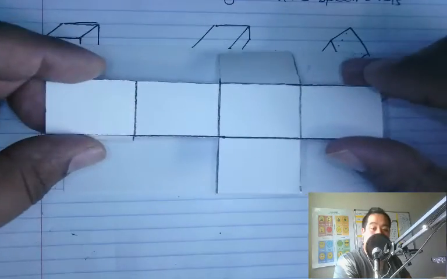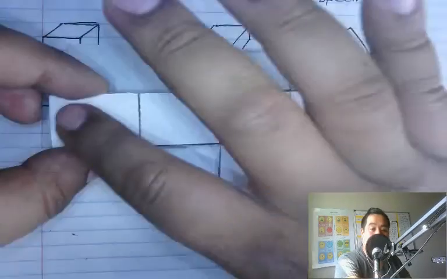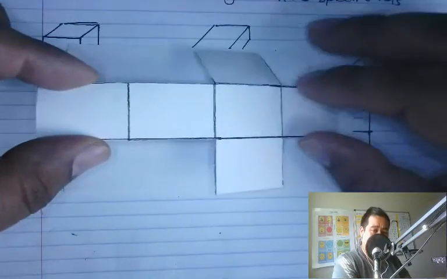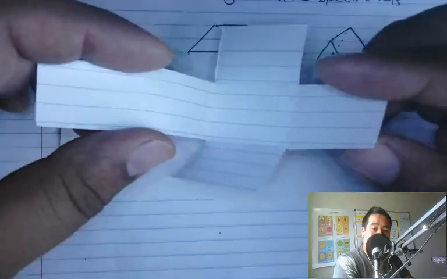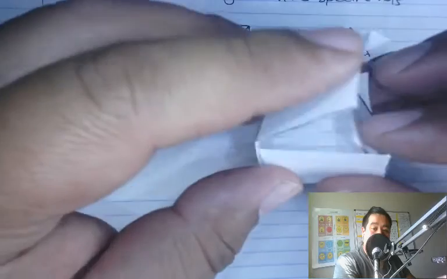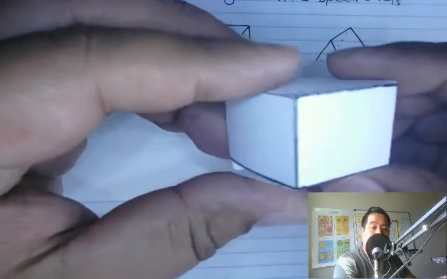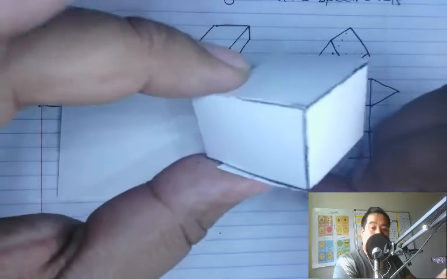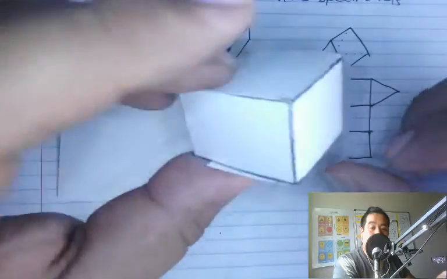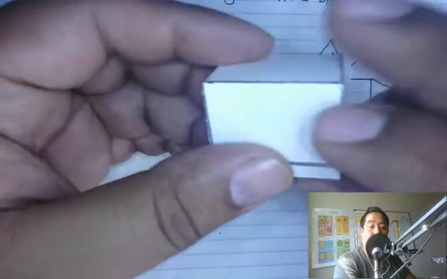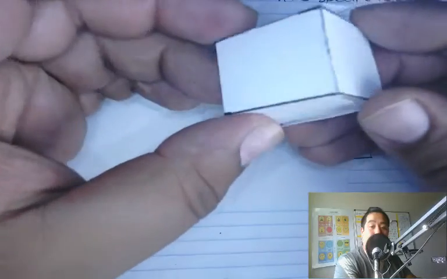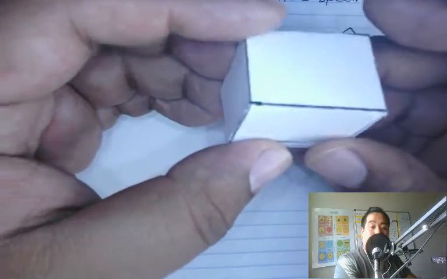So I cut out this 3D shape. We have 1, 2, 3, 4, 5, 6 different sides. And if I get those sides and fold them up, now I have my 3D shape. In this case, it's a rectangular prism. It almost looks like a cube, but it's not exactly perfect. This piece is kind of stuck inside there, so let me bring it out a little bit. There you go. See, all 3 sides are kind of connected. If I had glue and tape, I could tape it together, and I can make my perfect little rectangular prism.